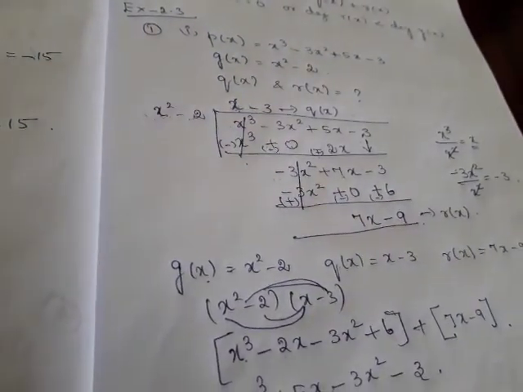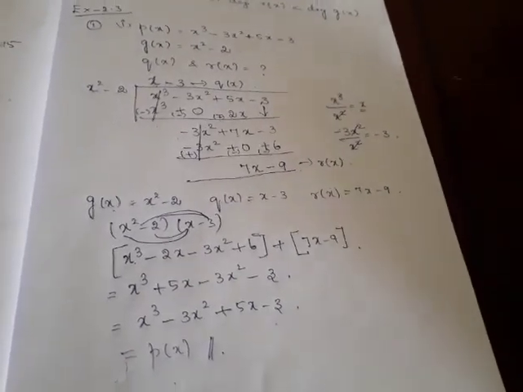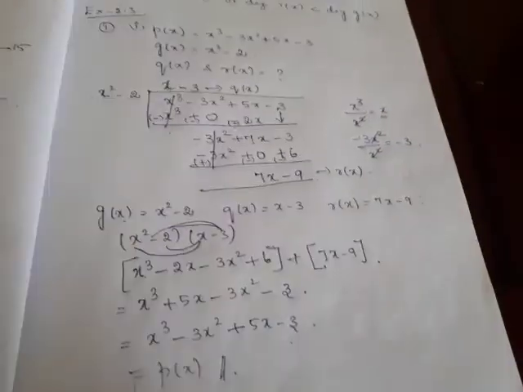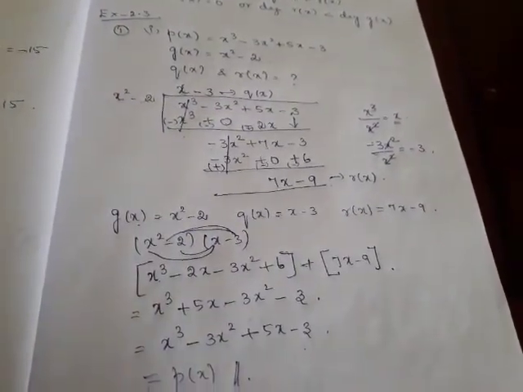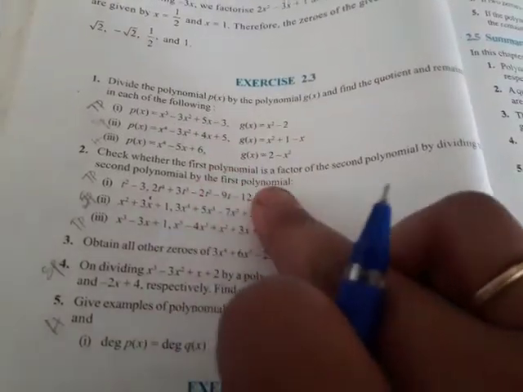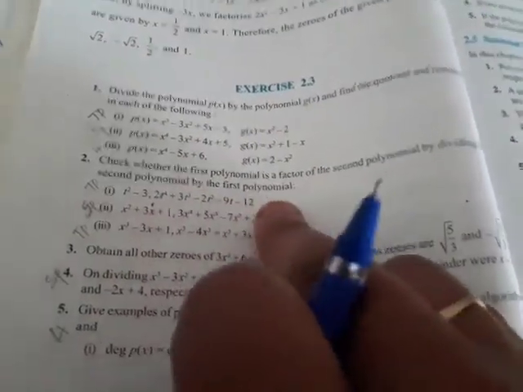Hope you understood. The next two problems in the first question of the exercise are of the same kind. Hope you can try. Okay, let us move on to the second question. If you see the second question, check whether the first polynomial is a factor of the second polynomial by dividing the second polynomial by the first polynomial.